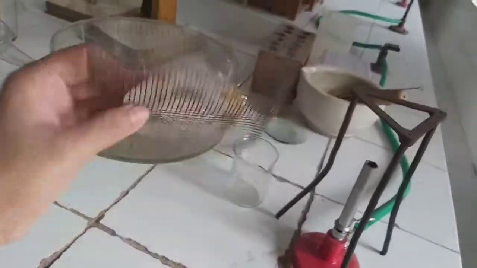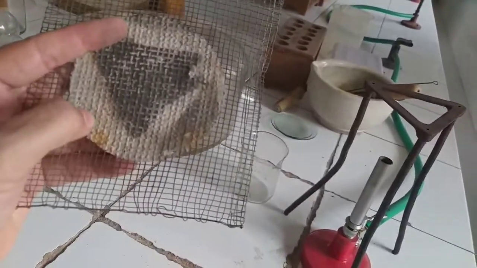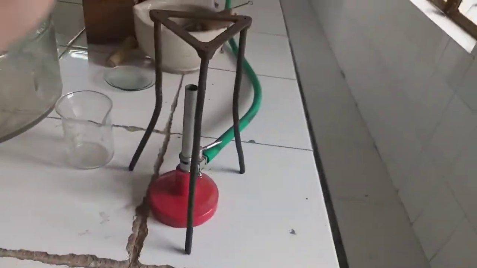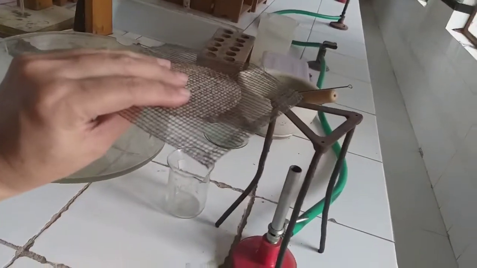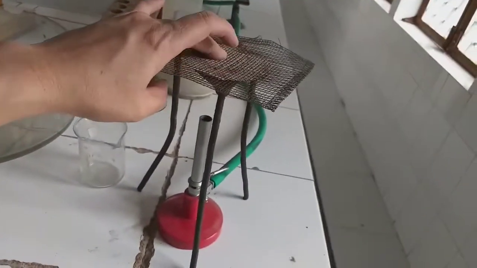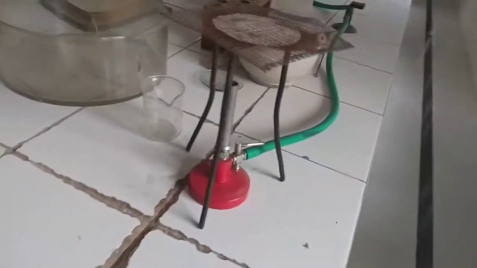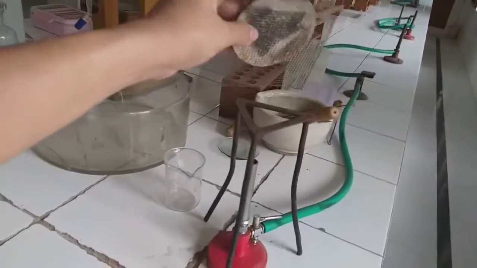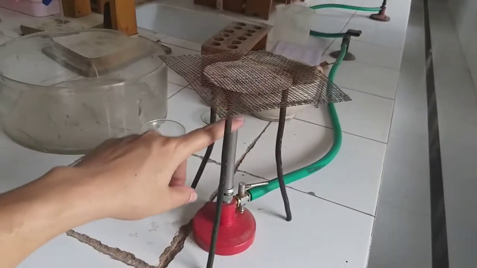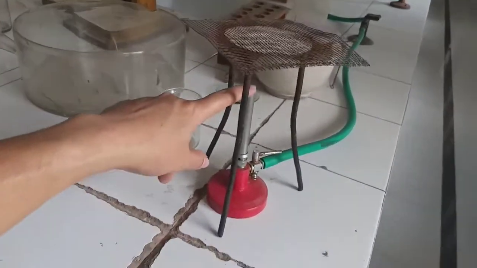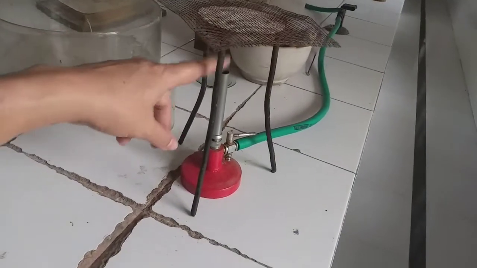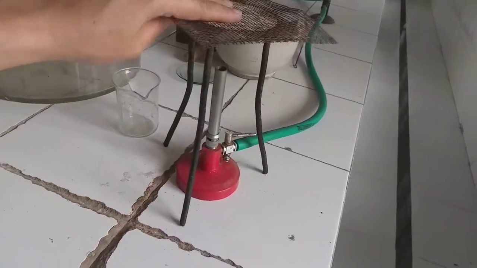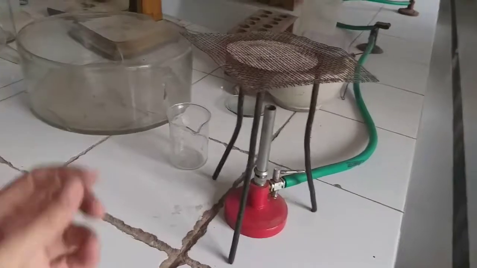apparatus. This is called a wire gauze. Now this wire gauze has a layer of asbestos pasted on it. So we have to keep it like this on the tripod stand, with the asbestos side down. Now the function of this asbestos layer is to make sure that the flame of the Bunsen burner, which is just like a candle flame, needs to spread to all the parts of the apparatus.